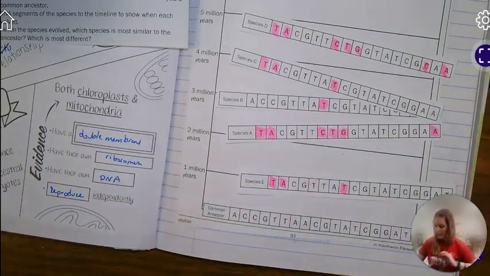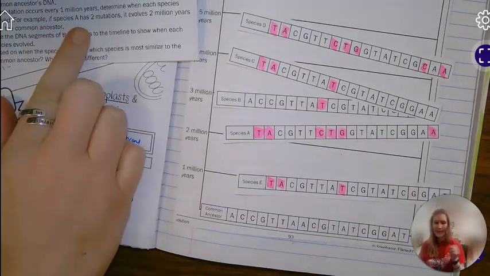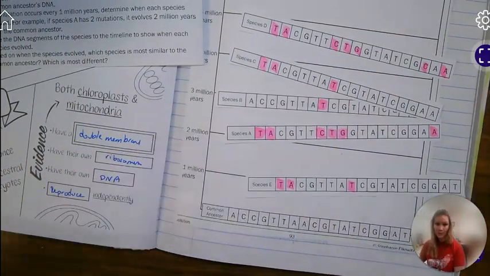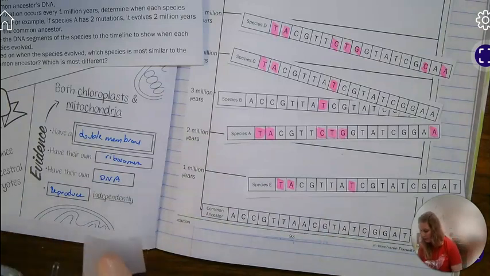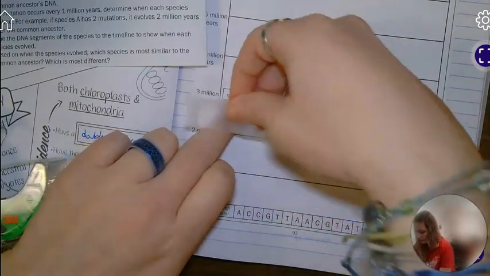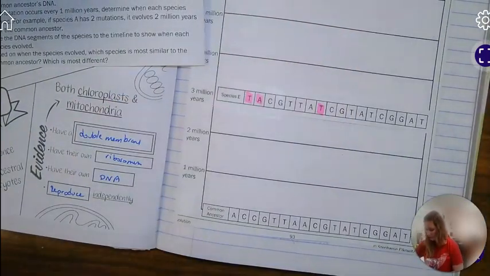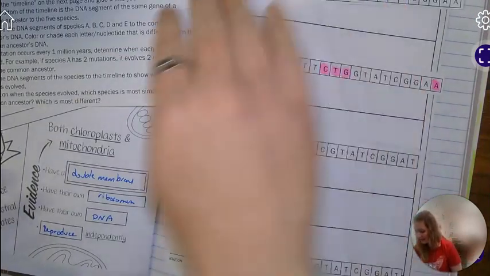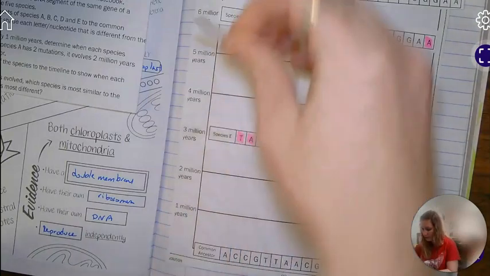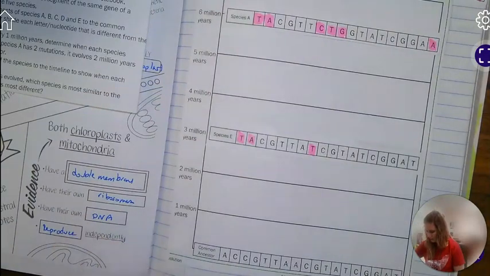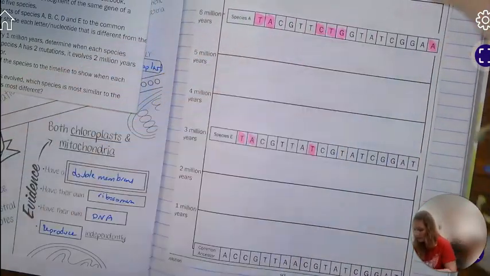So now they're saying if species A has 2 mutations, it evolved 2 million years ago. So I'm just going to start here because that was the last one. Species E has 3 mutations, so I know that it evolved around 3 million years ago. So I'm just going to put a piece of tape to secure that right there. Species A has 1, 2, 3, 4, 5, 6 mutations, so it evolved 6 million years ago. Throw a piece of tape onto that.